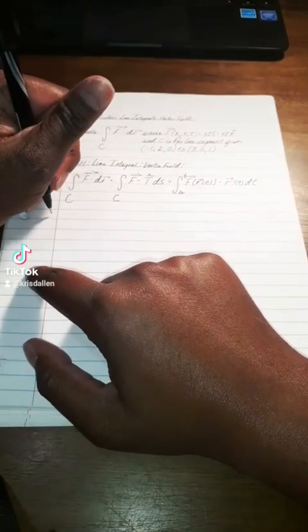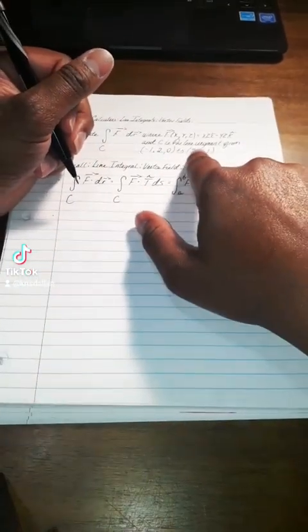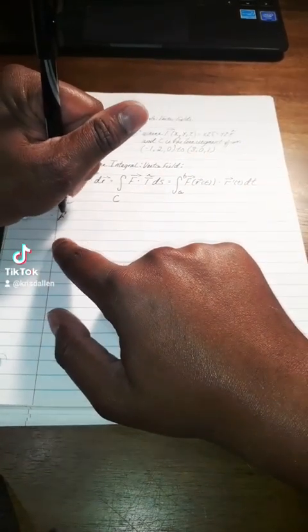All right, so the first thing we need to do is parameterize the line segment.